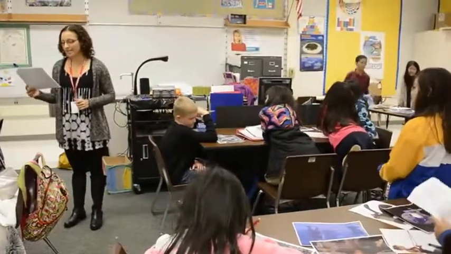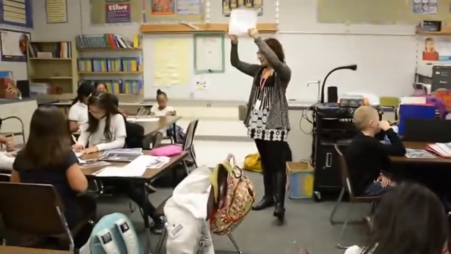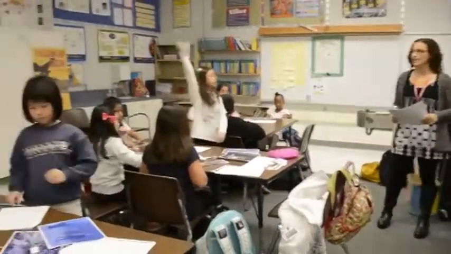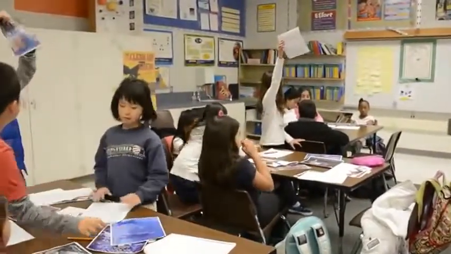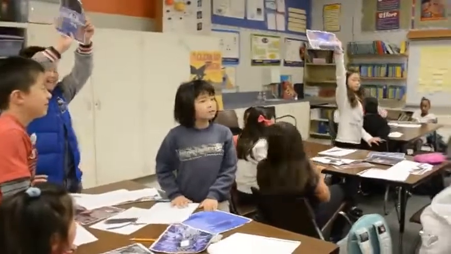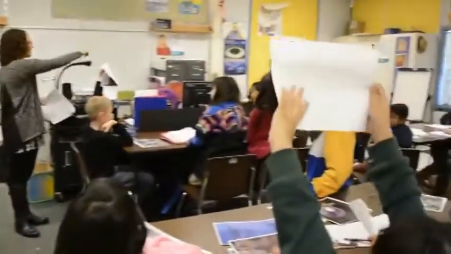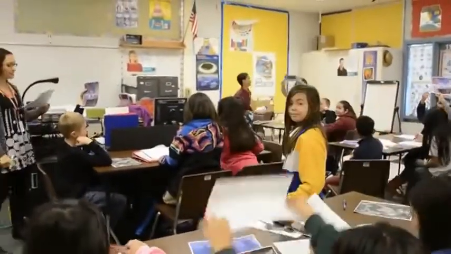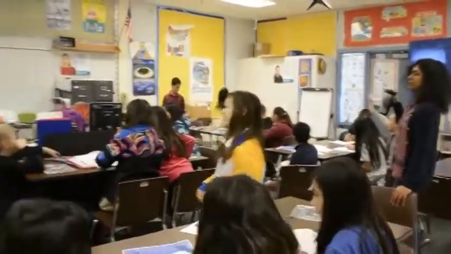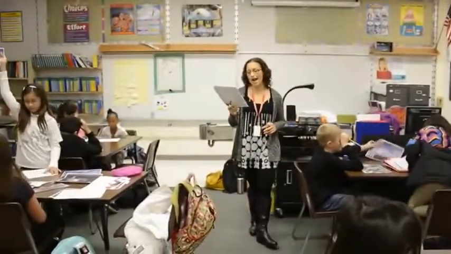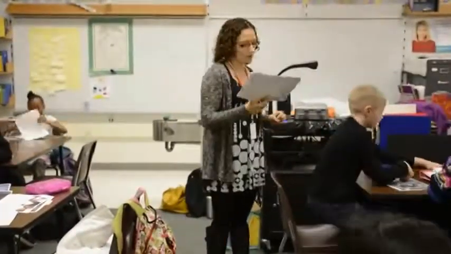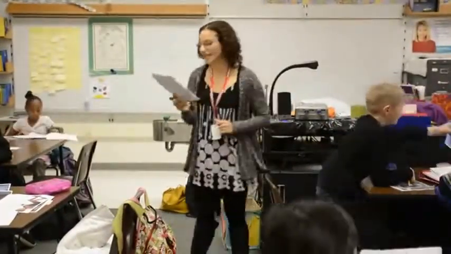Okay, space station. Hold up your photo for space station. Nice. Yes. Correct. Sentences. Space station. I'll read the definition. A spacecraft in which people can live for a long time, used for scientific experiments and research.